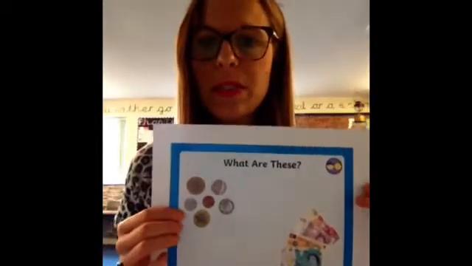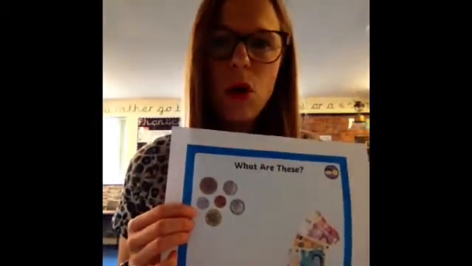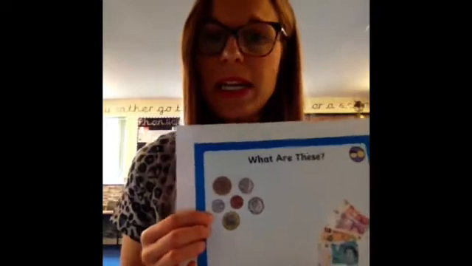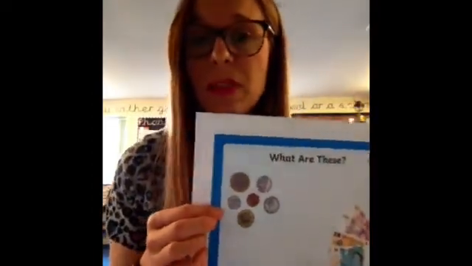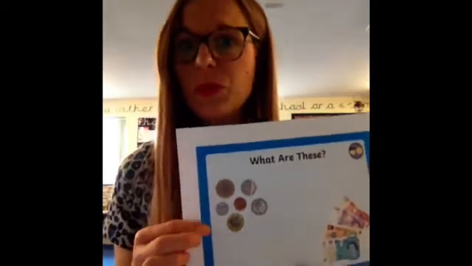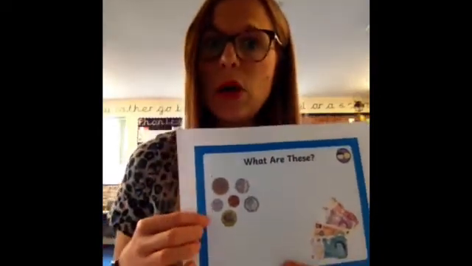Okay, so we had a look at the different forms of money. So we had coins. We use them to pay for small things. You might get some coins if you get pocket money, and you might be able to go to the shops and spend it on sweets, or some crisps, or some chocolate, so small little things.